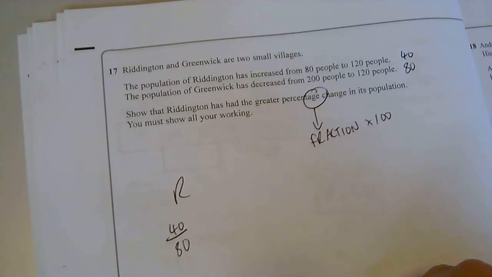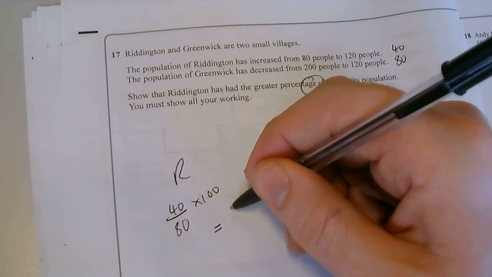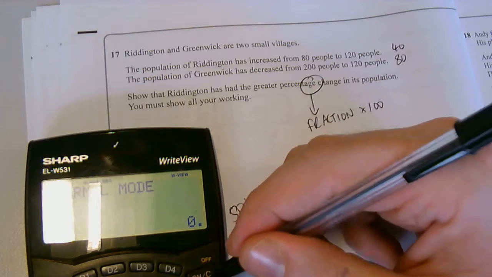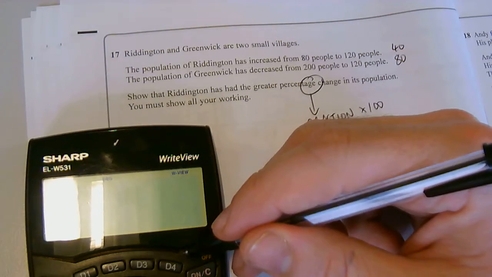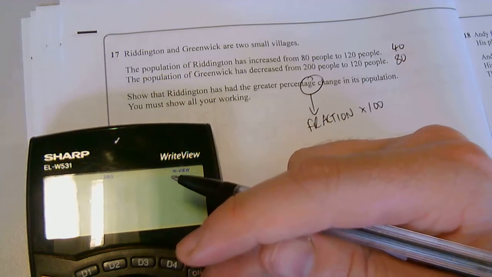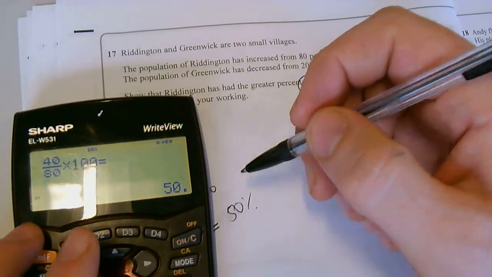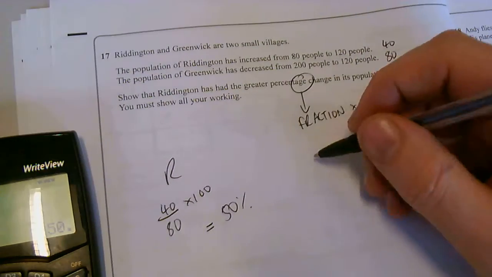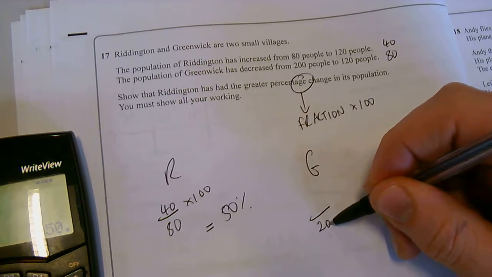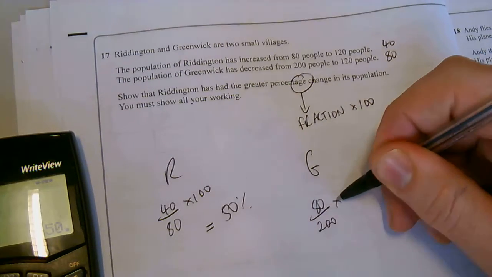Sorry, you can't see that. 40 out of 80 times 100, and that is 50%. Then for the other one, the fraction base was 200 and it was 80 people that changed.